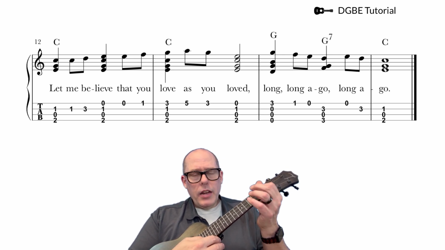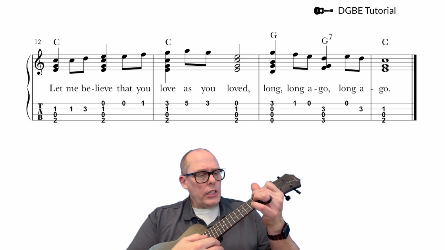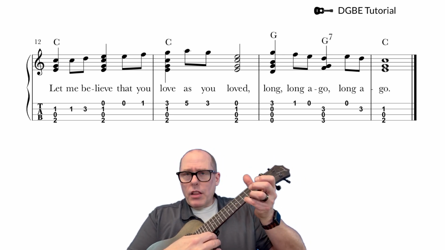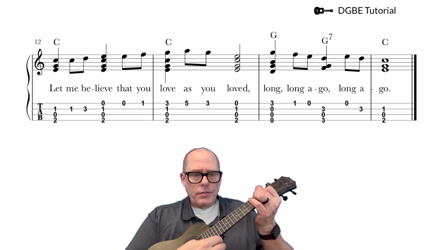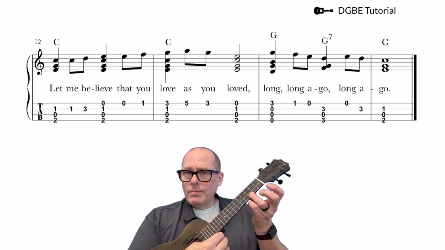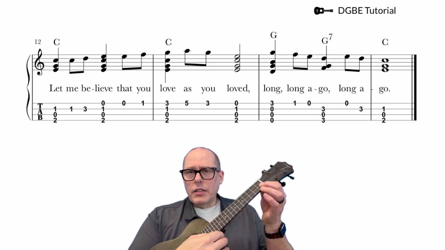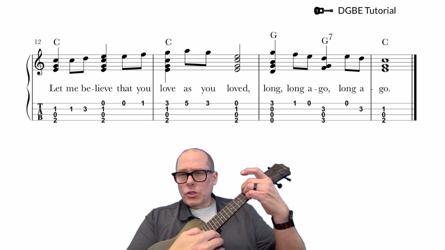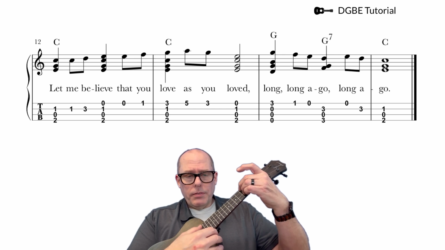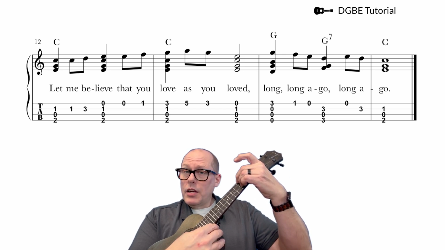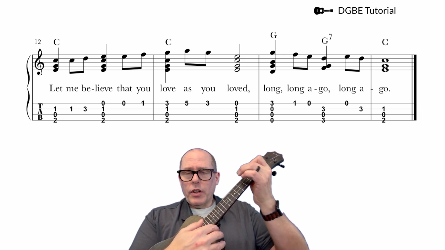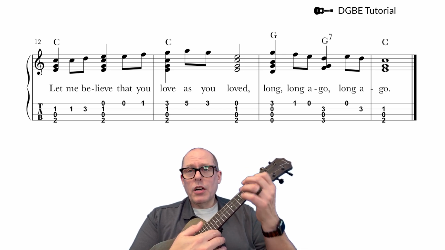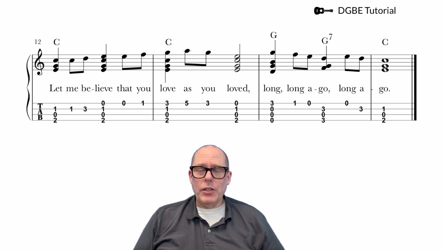Repeat the first string, add the first string, first fret, C chord with the pinky on the first string, third fret. Up to the 5th fret, back down to the 3rd fret, normal C chord, G chord, down to the first string, first fret, first string open, and then fingers 2 and 3 on strings 4 and 2 at the 3rd fret, only strings 4, 3, and 2, first string, second string, F chord, strings 4, 3, and 2. And that's Long, Long Ago on baritone DGBE ukulele.